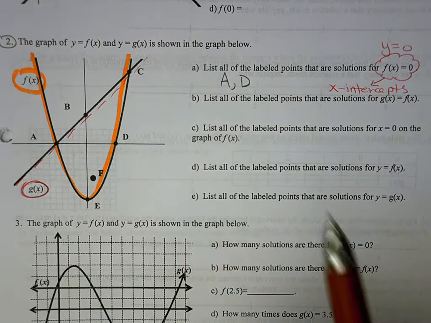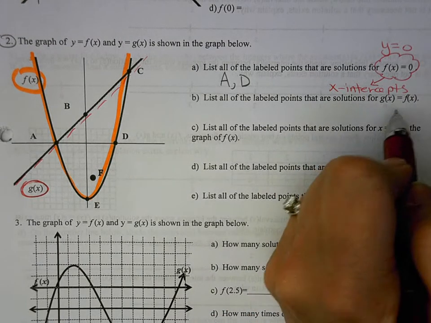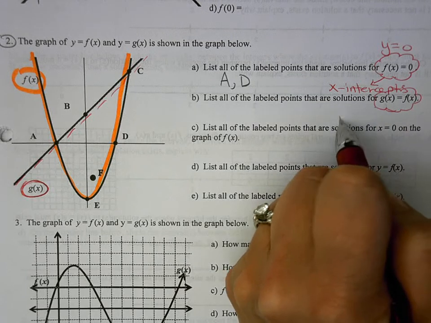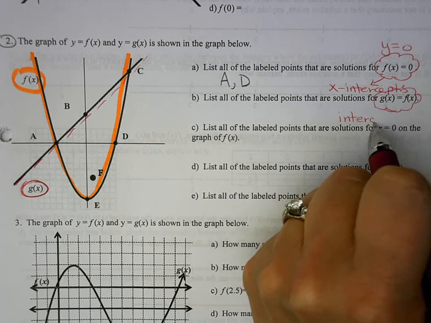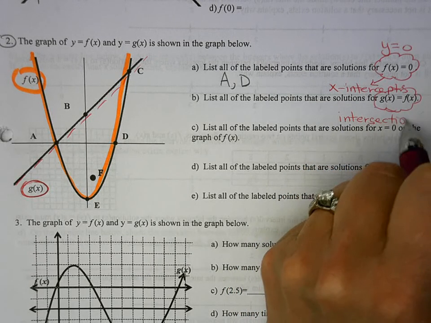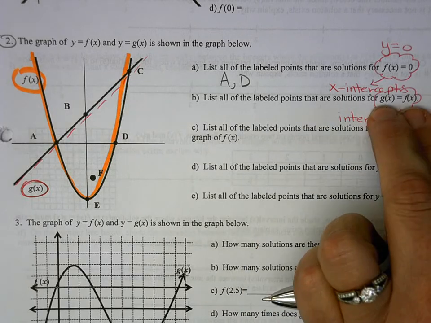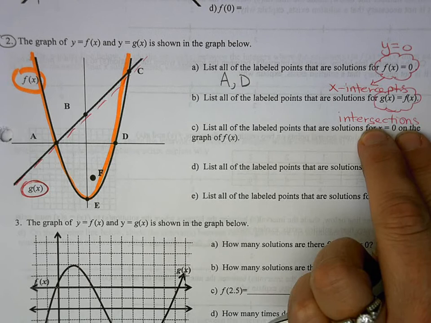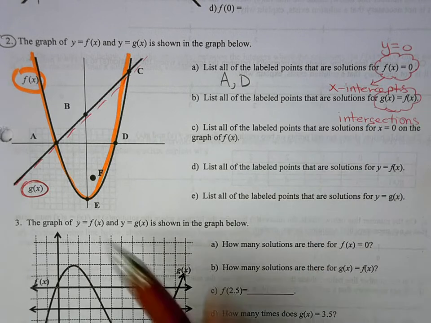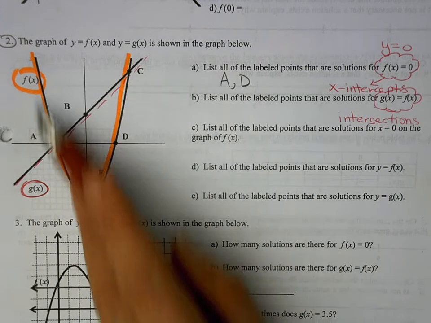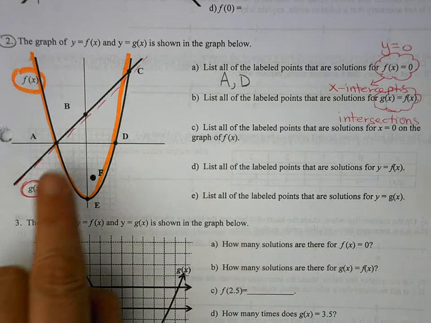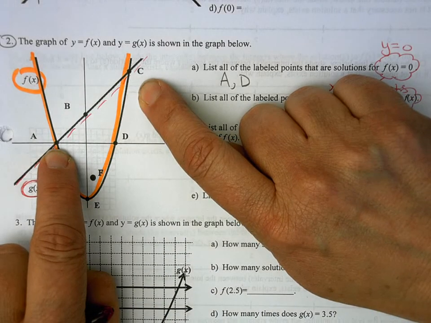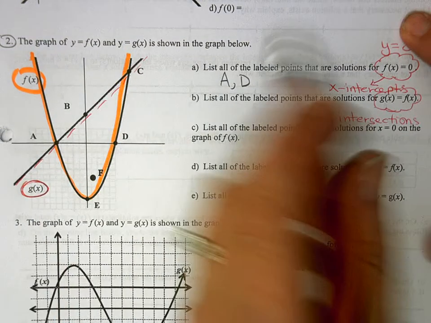For part B, it's asking us to list the labeled points for where g of x is equal to f of x. So those are intersections, or where the graphs cross each other. So g will equal f wherever they intersect or cross. I want to look to see where the line intersects the parabola, and they intersect at 2 points and both are labeled. So that would be at A and at C.